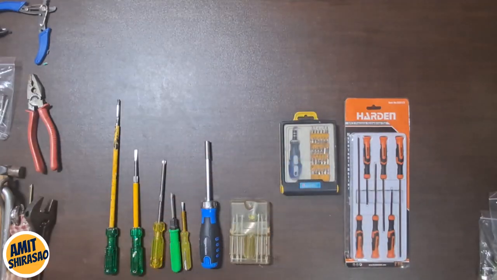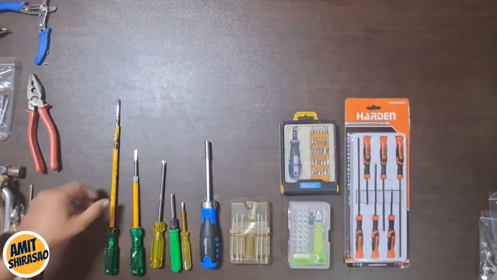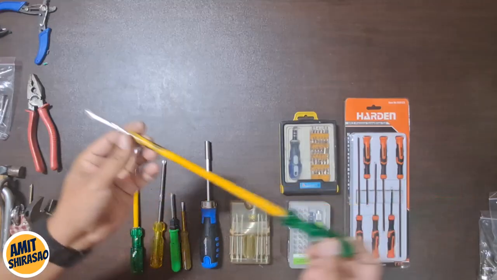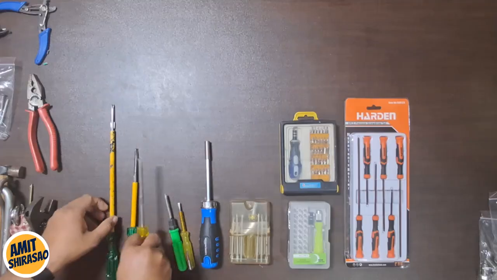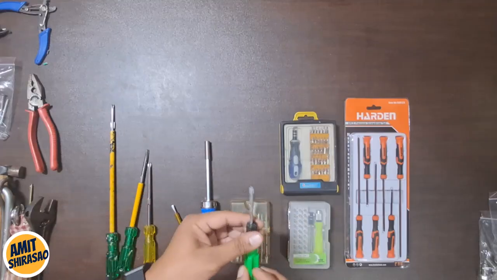Now screwdrivers are of various sizes as well. Like these are very long screwdrivers. Then long screwdrivers, then short ones. So this is a short screwdriver.